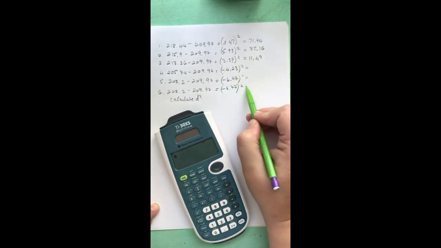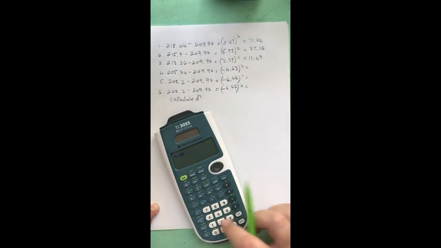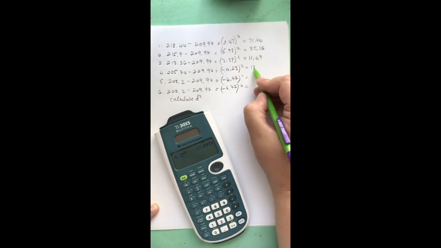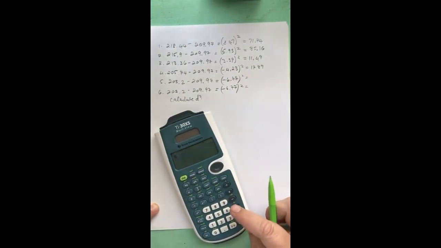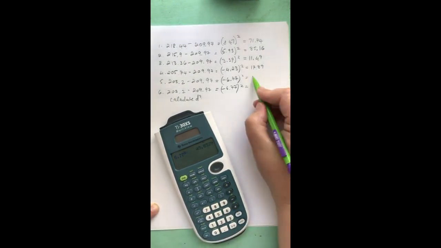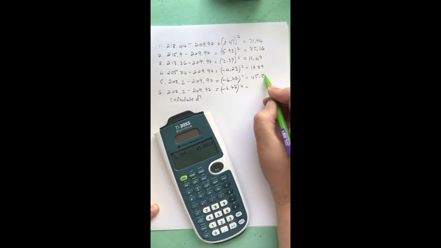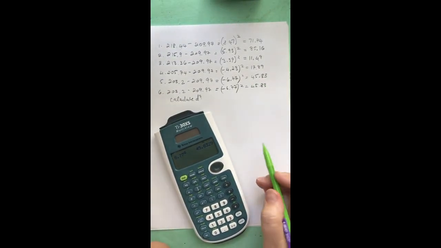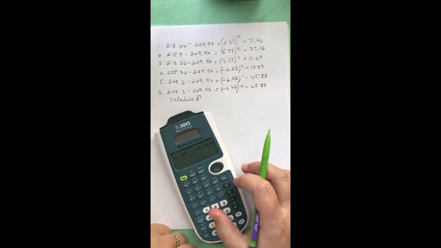It becomes positive. So you can just leave that out. And there we have our d squared values.